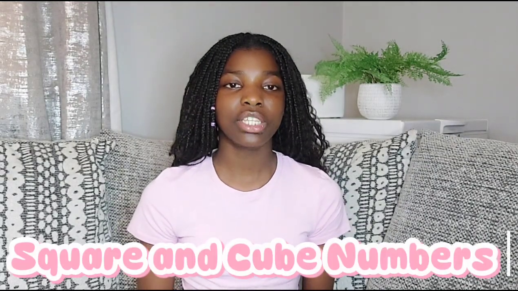So today we are going to be learning all about square and cube numbers, which people find really difficult, but if you understand the pattern, it's super easy. So grab a notebook and let's get started.